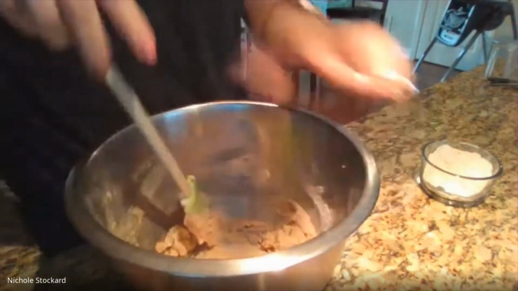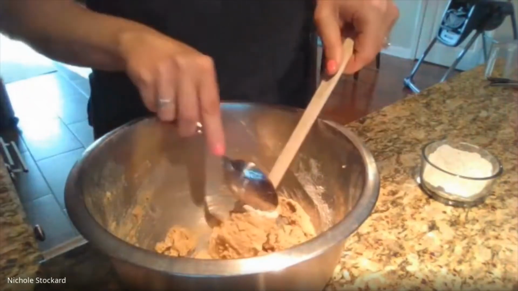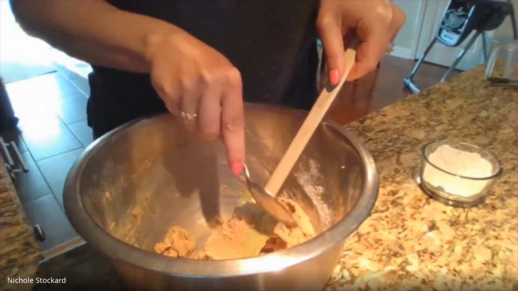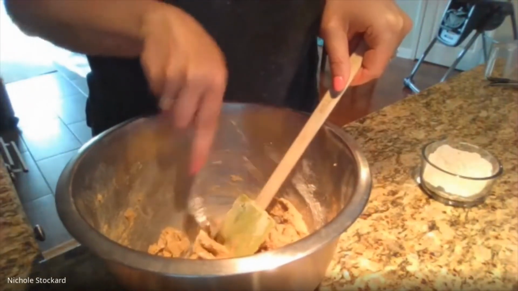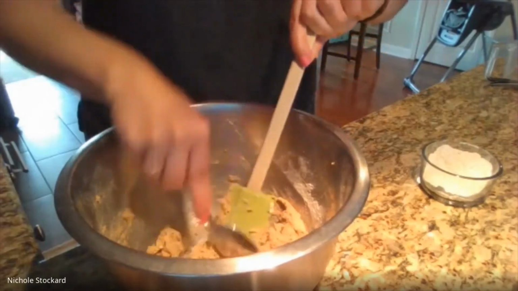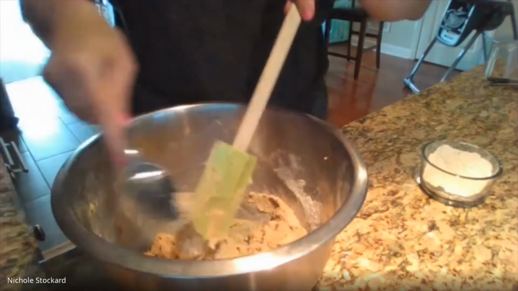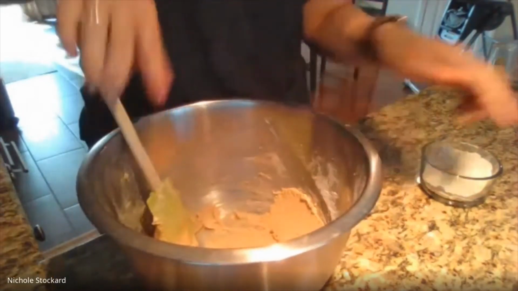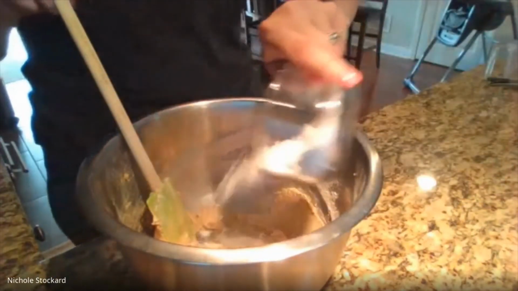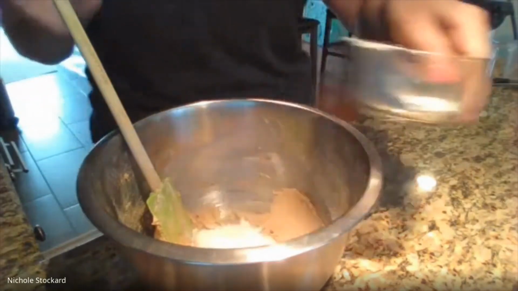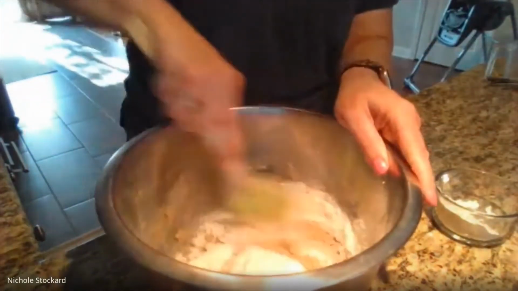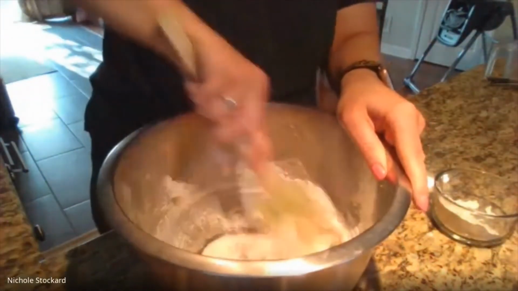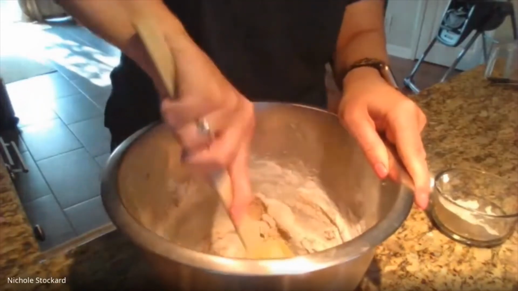So now I'm ready to add more. If you added it all at once, it won't be evenly mixed. It won't be nice and smooth like you want it to be. All right, so it's important, gradually, a little bit at a time. Not like a little sprinkle, you can add a decent amount. You don't want it to take you an hour, but you get the idea. Okay, so just keep mixing.